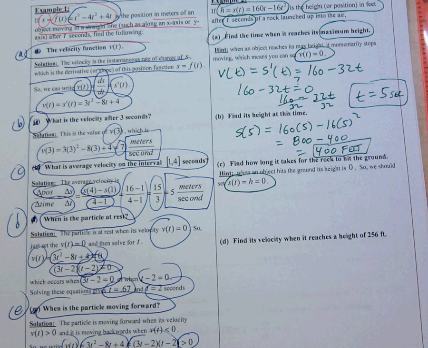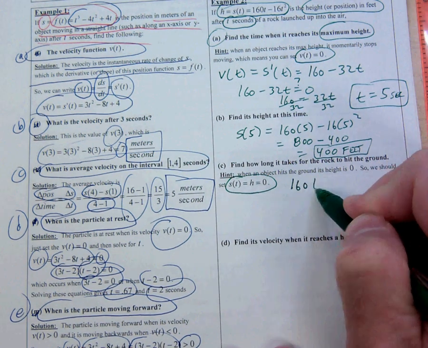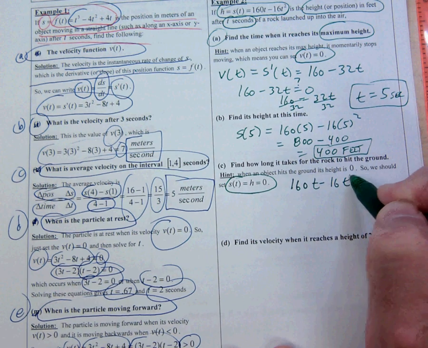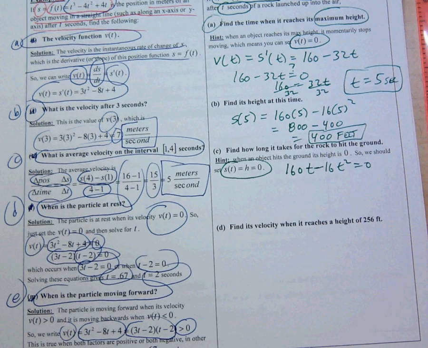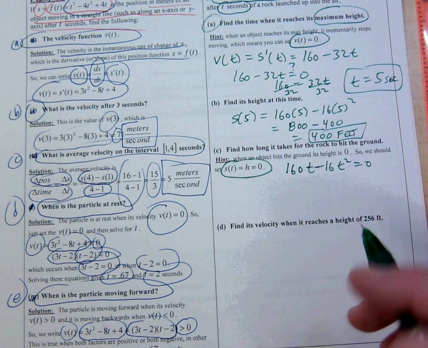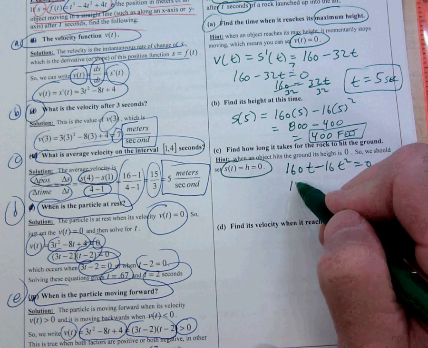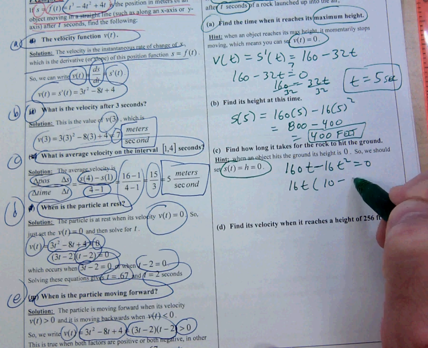Okay, so take the position function, set it equal to 0, and then figure out a way algebraically to solve for t. What can we do to solve for t without a calculator? We can pull out a 16t, and that leaves me with 10 minus t.